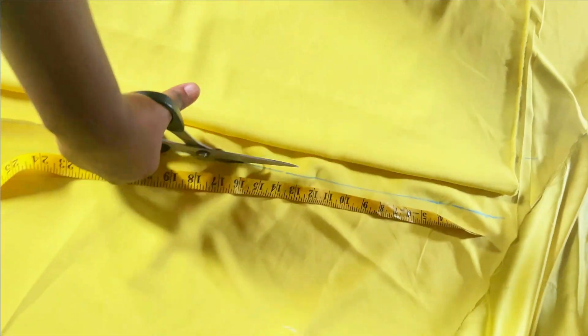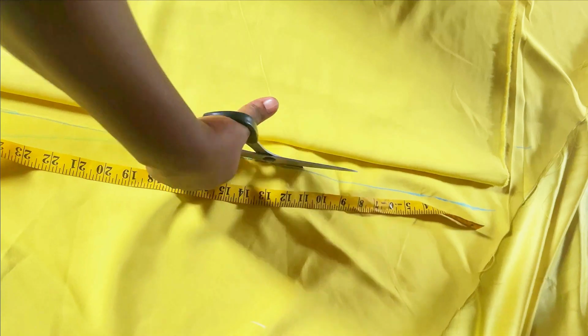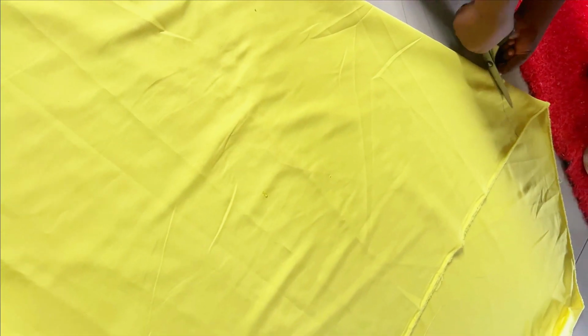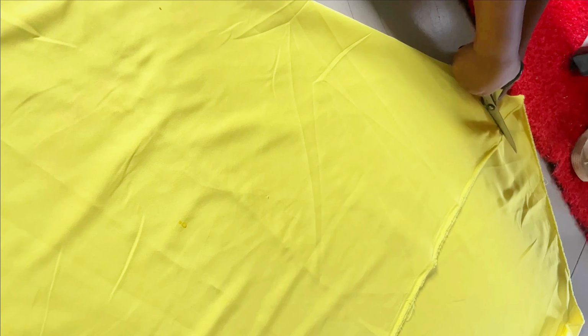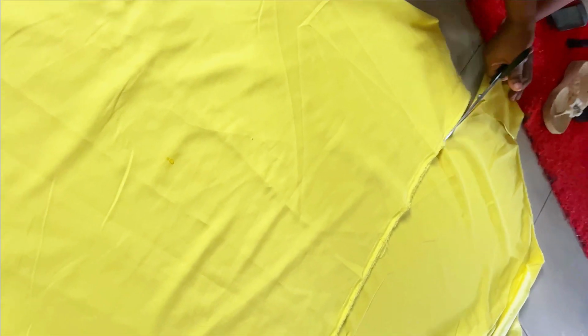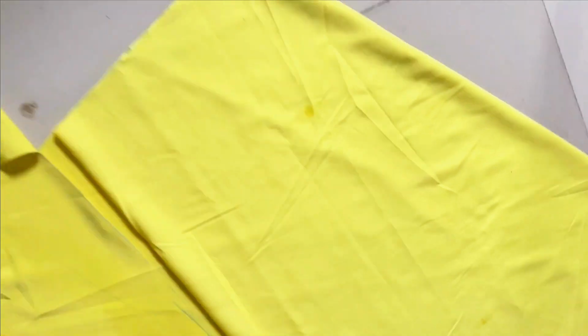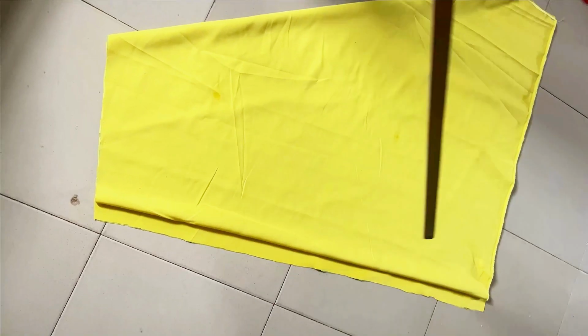You can see I'm cutting it at the center back where I marked my zipper allowance. And then this upper part that I'm cutting, that is your dart length and your dart width. Then this other one is going to be your waist multiplied by 3. I hope you understand that. You can check the ones on the miniature for better understanding. I had to do this for those that want to see it on an actual fabric.